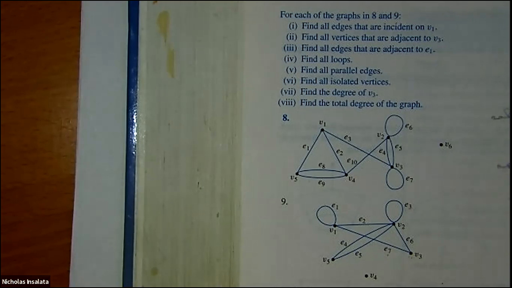Oh, and I should say, Lucas, E3 is not adjacent to itself. That edge is not adjacent to itself. I should mention that. A vertex can be adjacent to itself, but an edge cannot. That's right. I think that's right. I'll have to go check the definition, but I'm pretty sure. Why don't we finish this up and then remind me, I'll go check. So what are the loops in number 8?